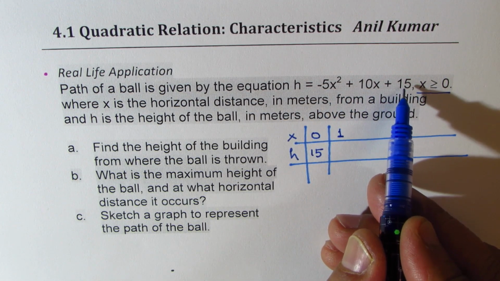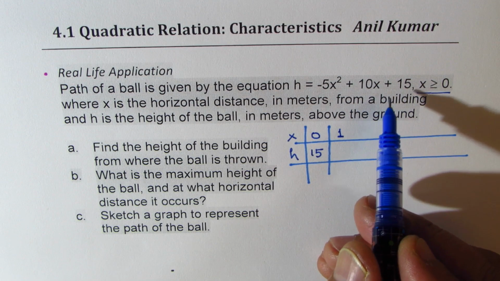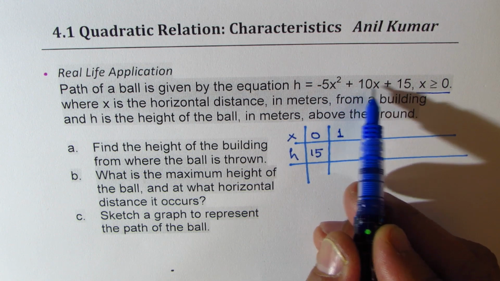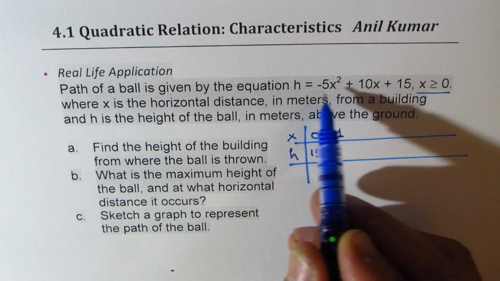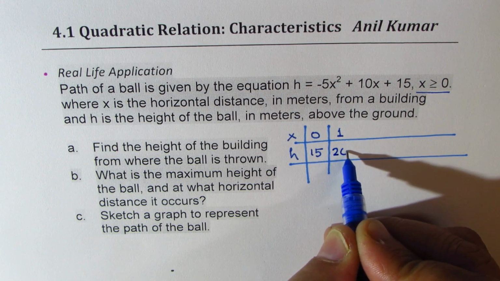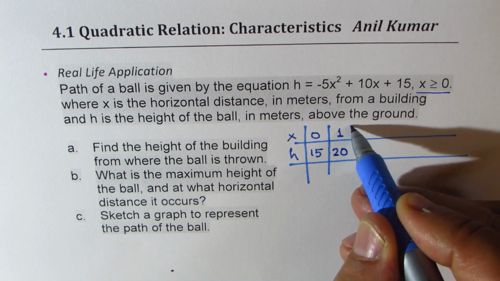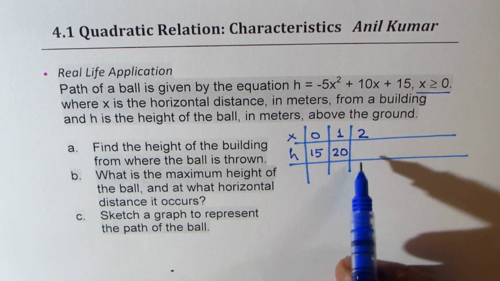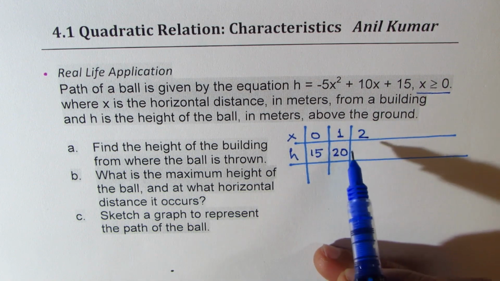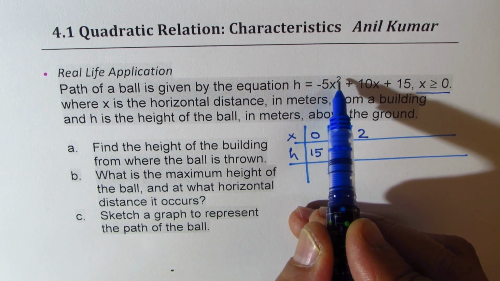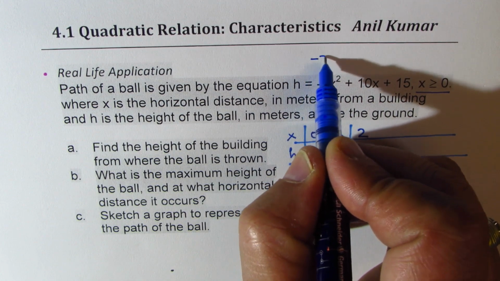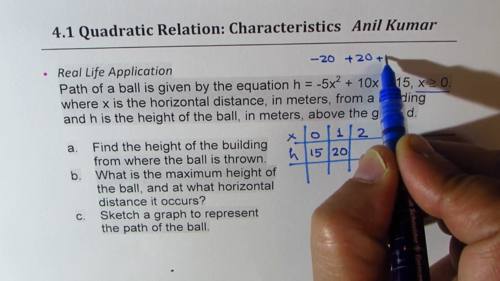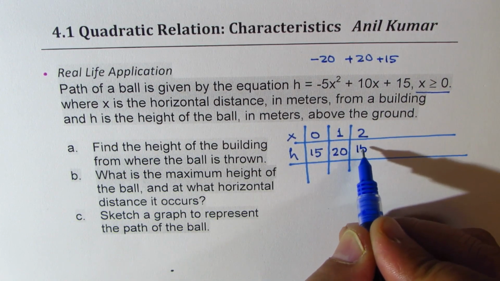So if I write 1 here, what do I get? You can use a calculator also, right? That's not a bad idea. So if I write 1 here, then I get minus 5 plus 10 plus 15. So 25 minus 5 will give me 20, correct? Now let's substitute 2. So if I write 2 here, I get 2 squared as 4, times 5, we get minus 20, and 2 gives me plus 20, and this is plus 15, correct? So I get a value of 15 here.